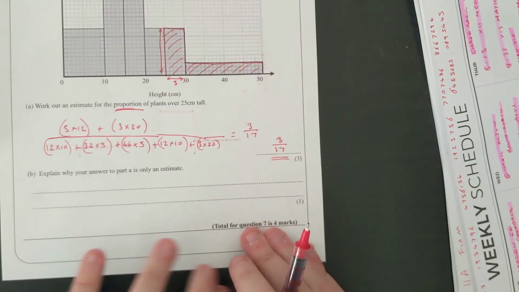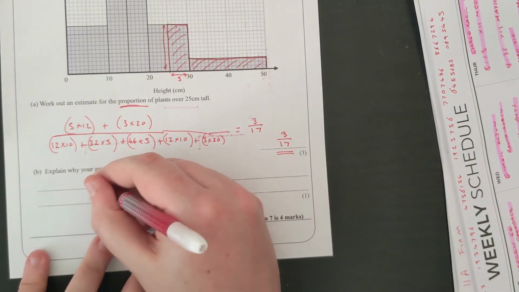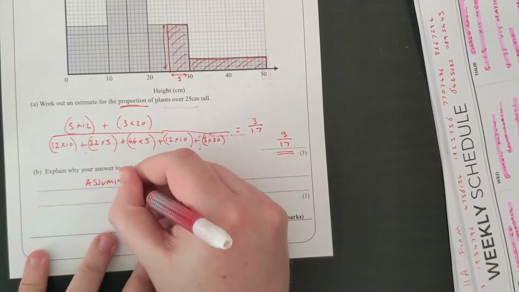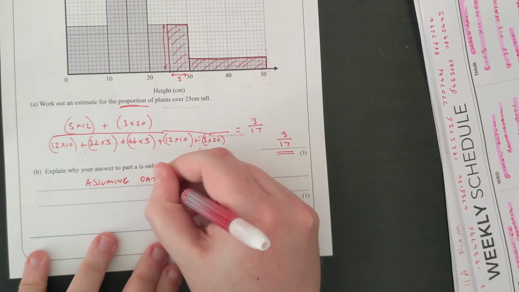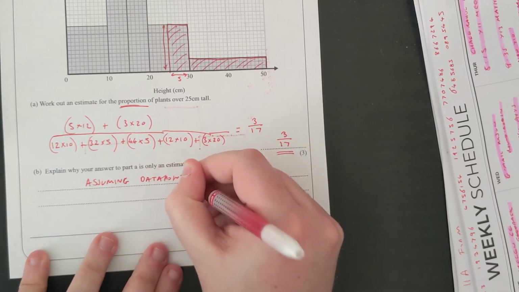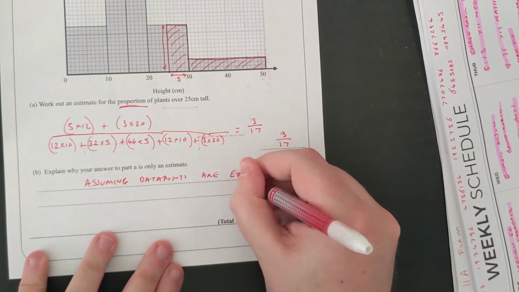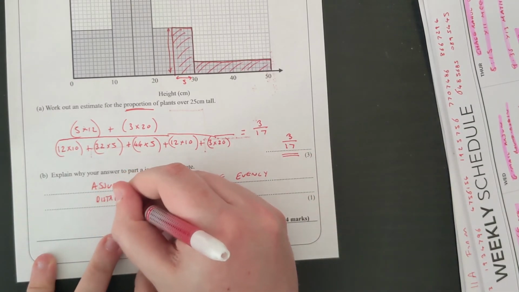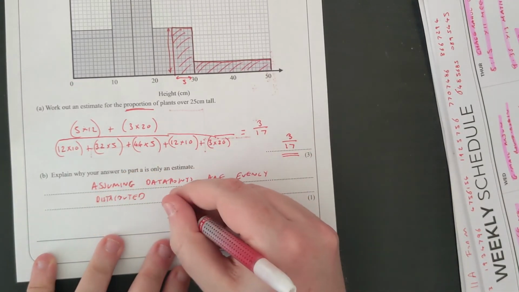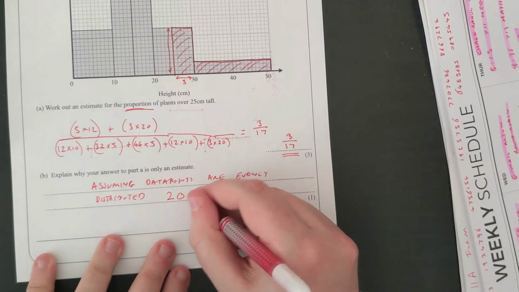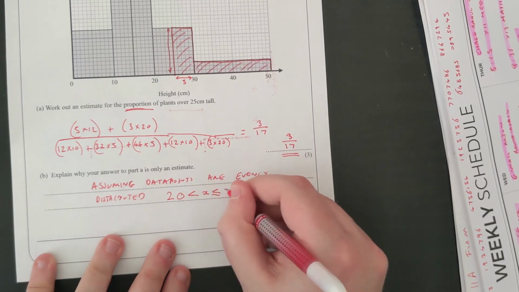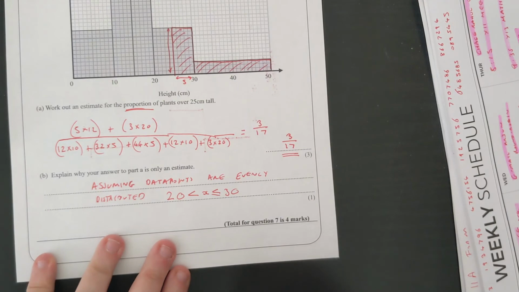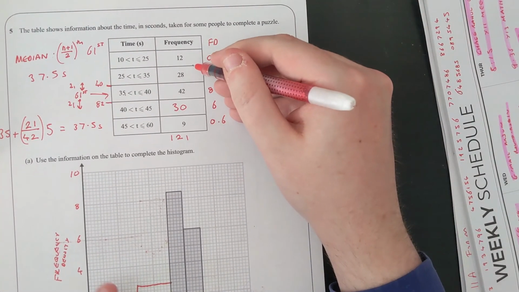We don't know. So this is an estimate because we are assuming that data points are evenly distributed, specifically in this case, in the range between 20 and 30 centimetres. It might be easier to see that by looking at this here.